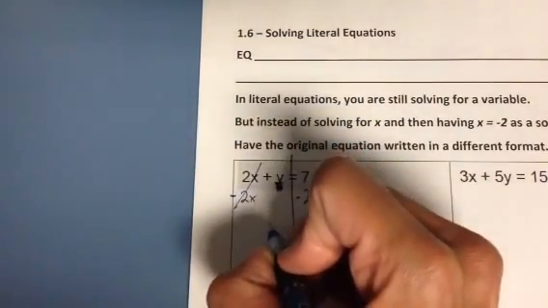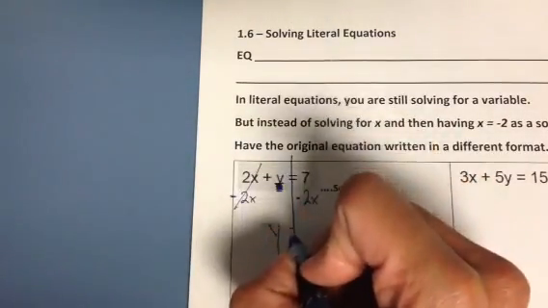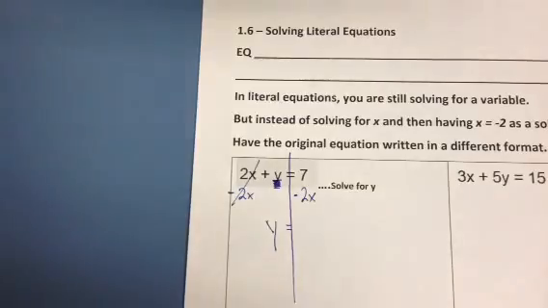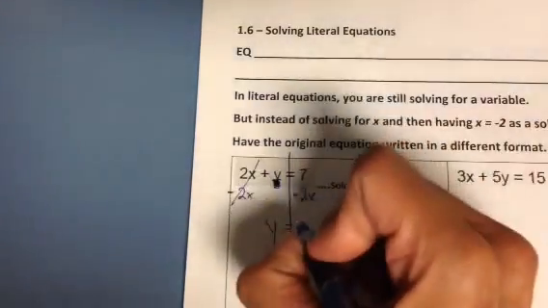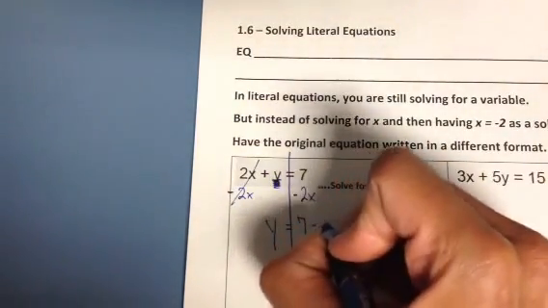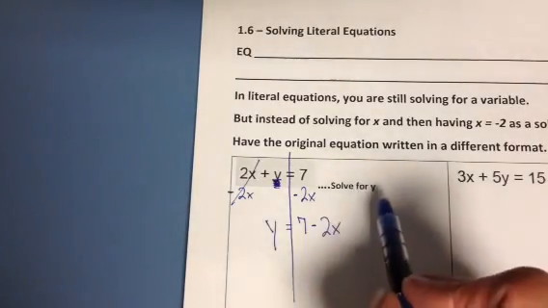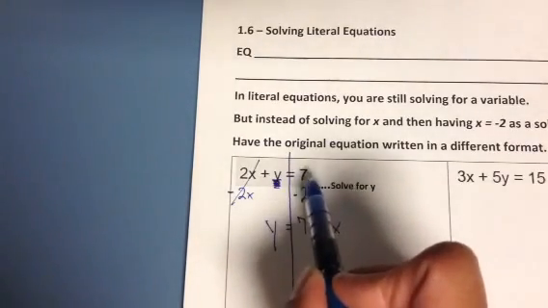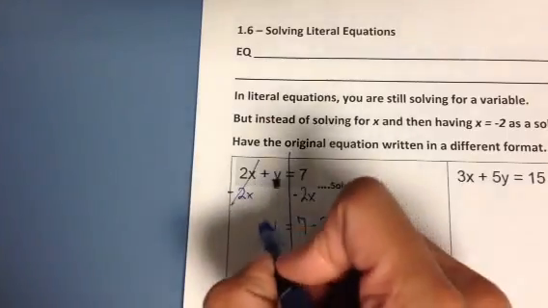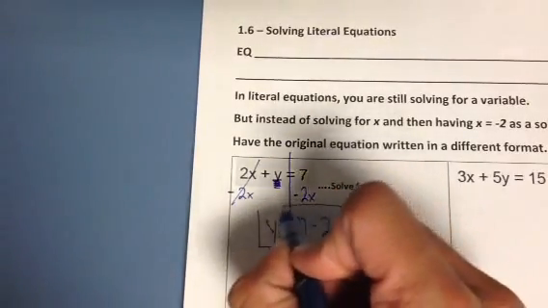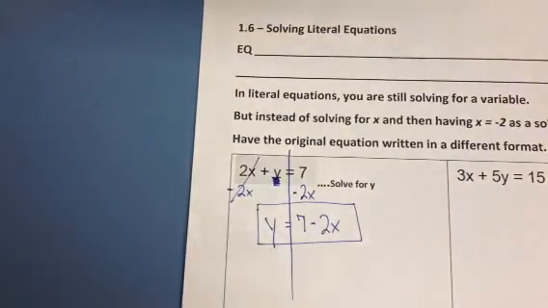So on the left side we still have y, but on the right side I can't take 7 and subtract 2x from it because they're not like terms. So I'm just going to write out that this is what I'd like to do and leave it like that. And you're done. You've solved for y. So again, instead of 7 equaling everything, I'm going to have y equal everything. And that is solving a literal equation. So let's try another one.